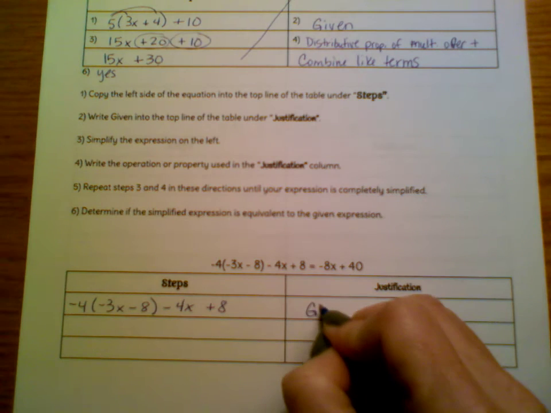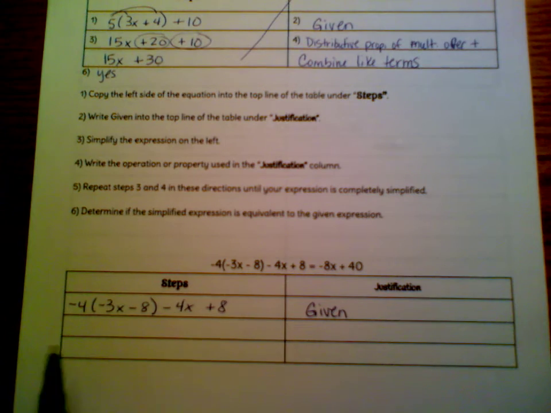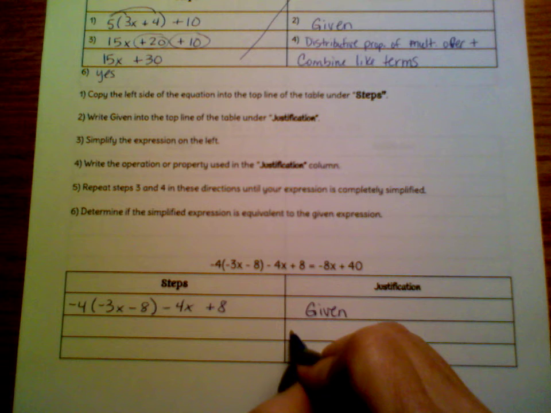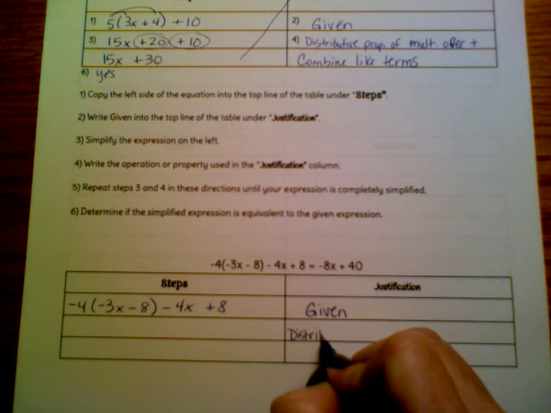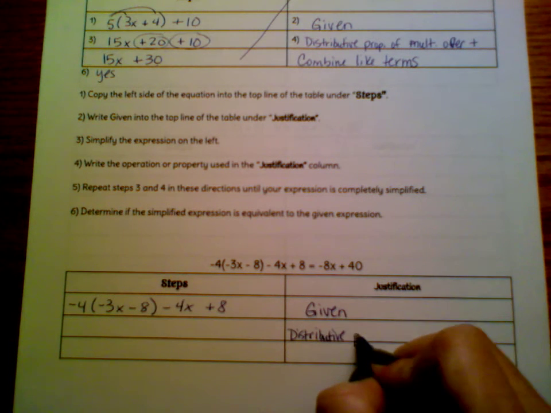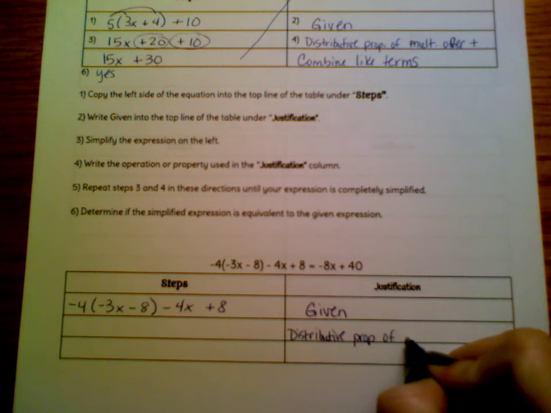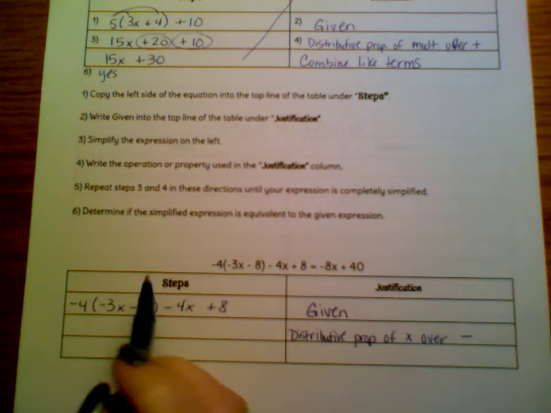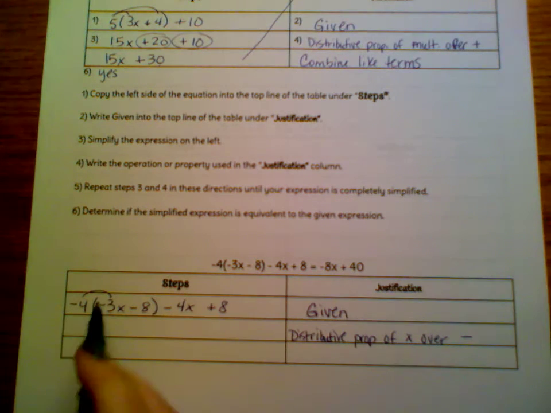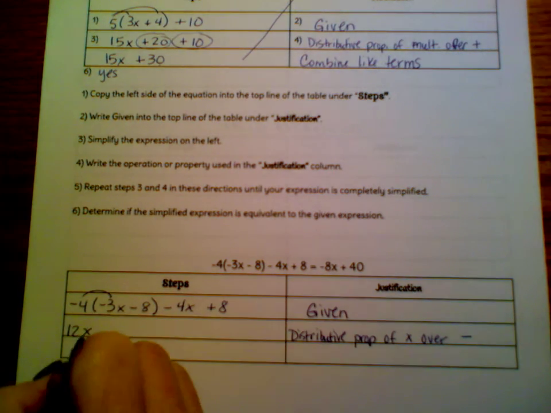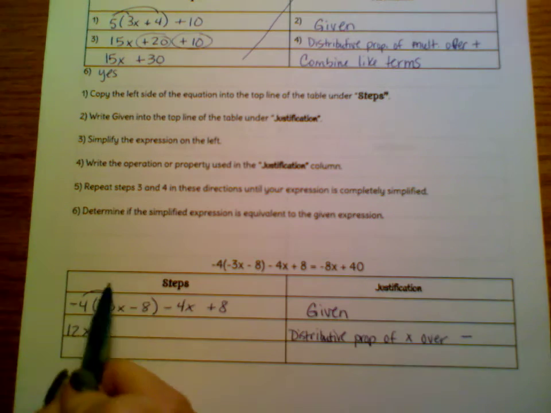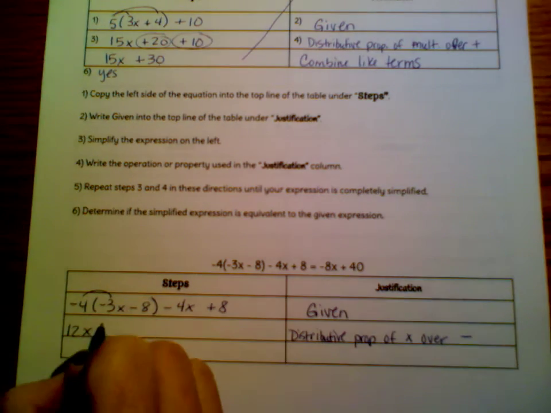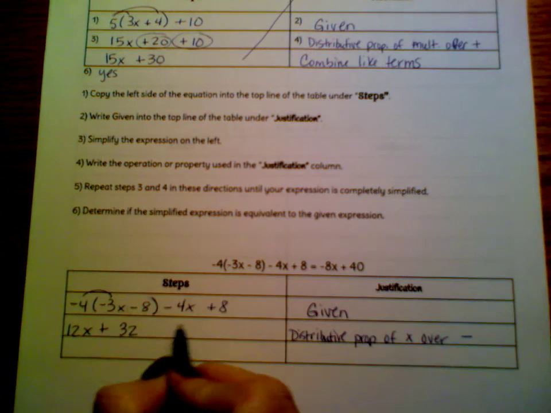And now it tells me to write given over here. So what's the first thing I need to do? I am using the distributive property of multiplication. This time it's over subtraction. So right here, a negative times a negative, positive 12x. A negative times, again, remember we're going to see that as a negative. Negative times a negative, positive 32.